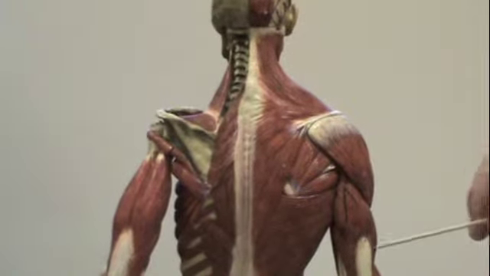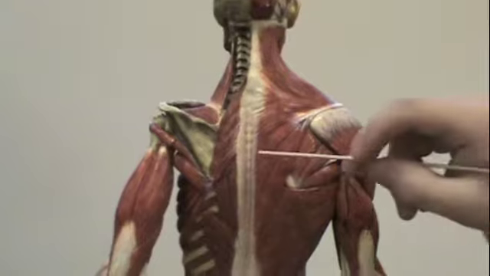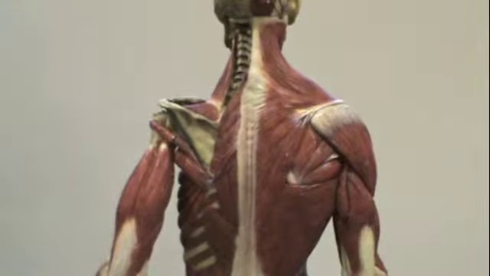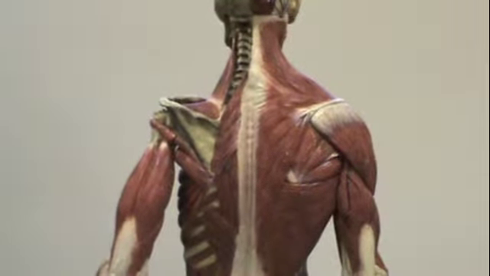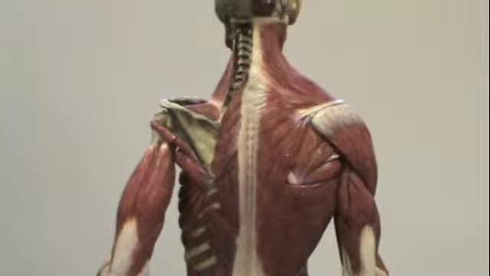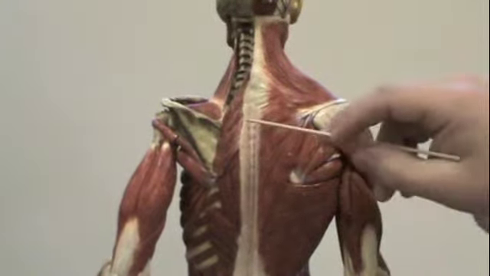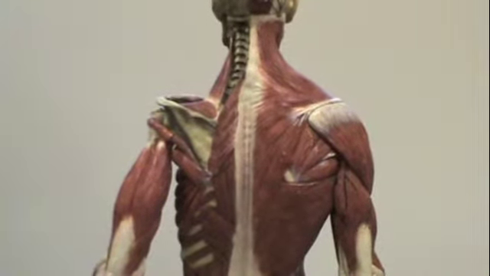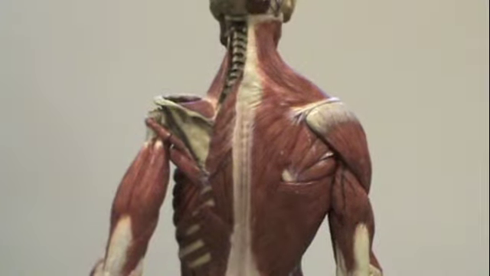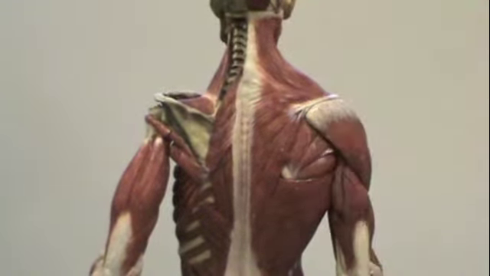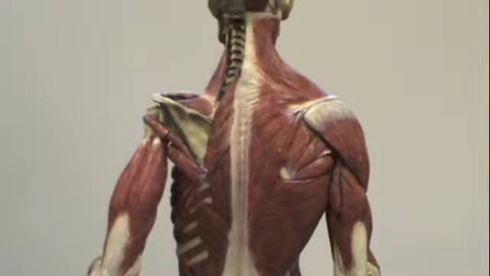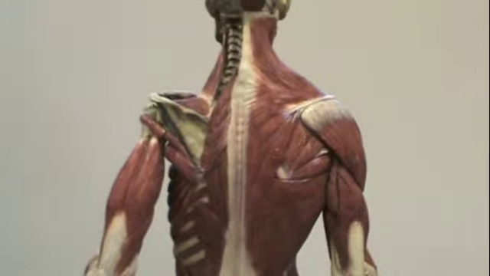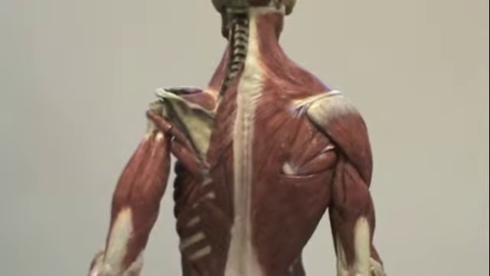The next two muscles are similar in action and are right next to each other. They're the rhomboideus major and the rhomboideus minor. The rhomboideus major's origin is the vertebrae. The rhomboideus major's insertion is the scapula. The rhomboideus minor's origin is also the vertebrae, and its insertion is also the scapula. And they both elevate and adduct the scapula.